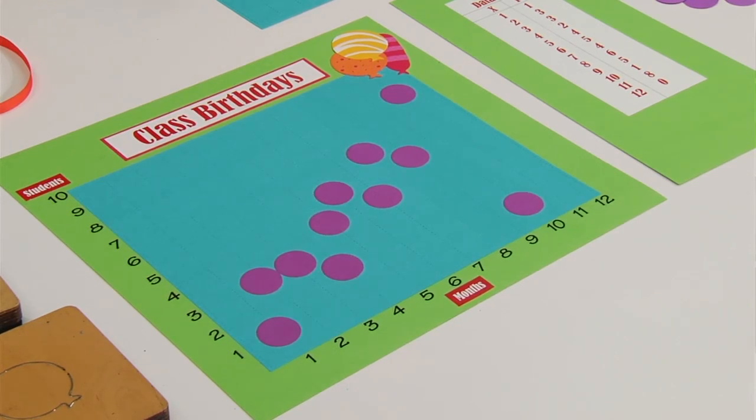You know, my mom used to call me scatterbrained. Even so, I would have no trouble mastering a scatter plot when it was presented on a birthday graph just like this.